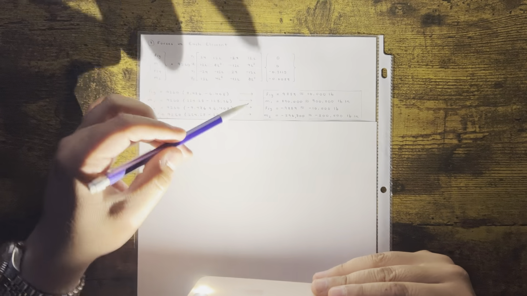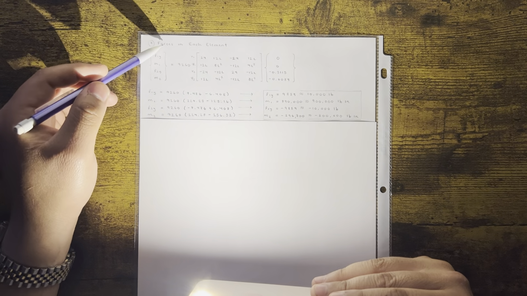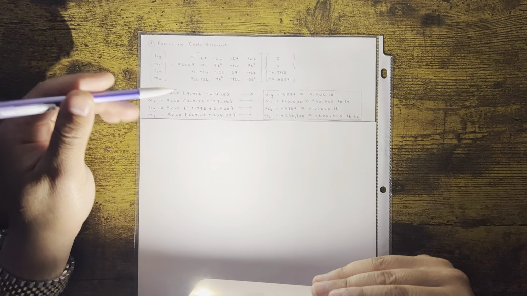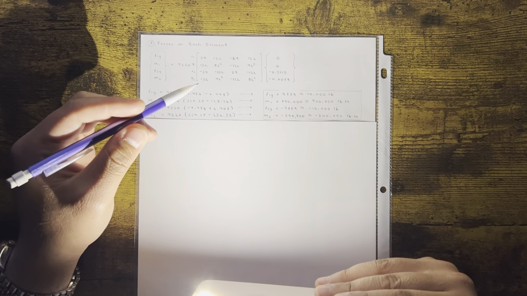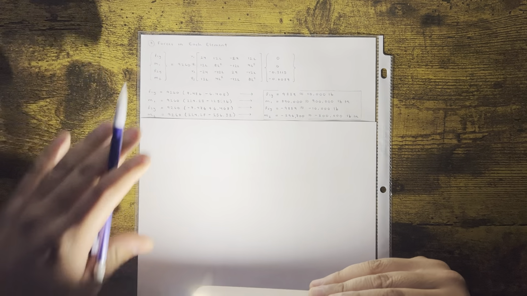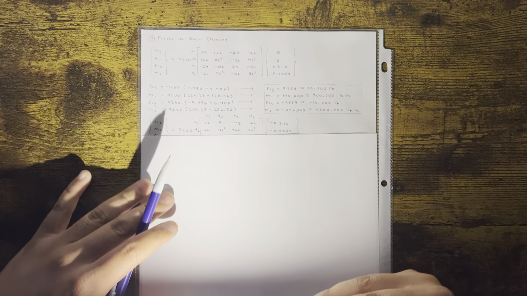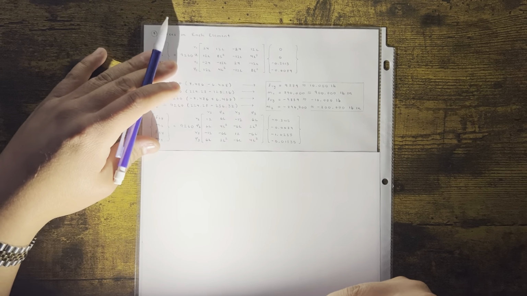Now, we'll verify these numbers, but not yet. You've got to do this for every single element, and then you can verify it. So in this case, let's just keep it going for now. You'll see what I mean. So come down. I did the same thing.